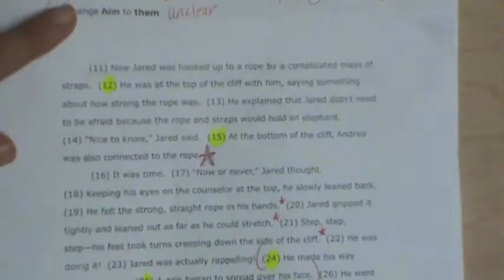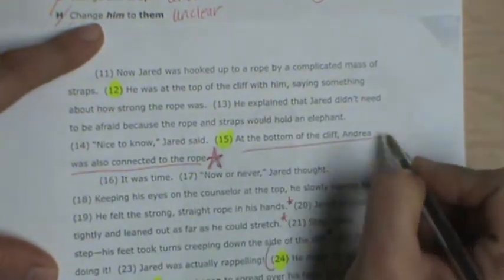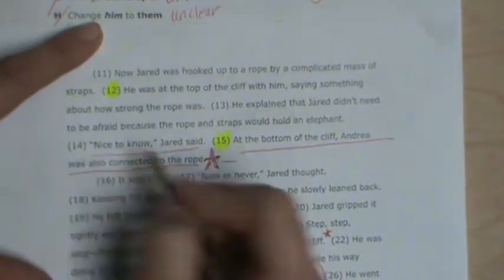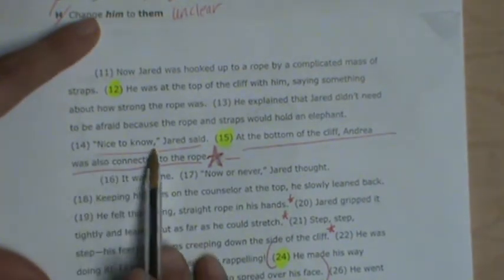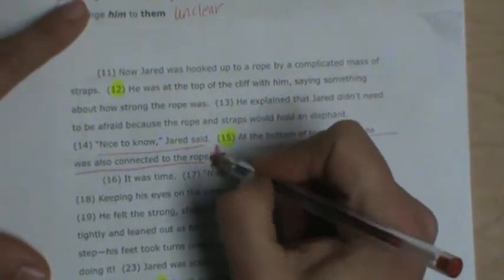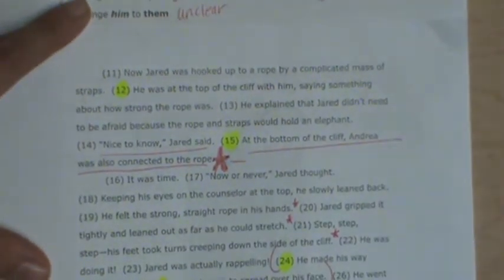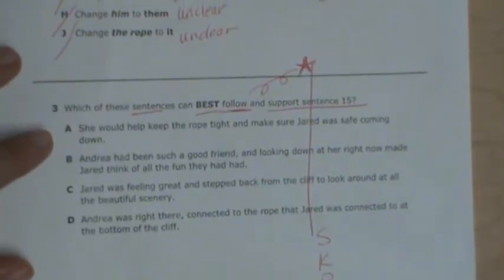Sentence 15, we have the star after it. So again, we're going to sandwich keyword plug in. We're going to underline the sentence before the star and after the star. But again, this is the end of a paragraph. So you're going to underline the two sentences before the star. Then you're going to read it to look for key words. Nice to know, Jared said. At the bottom of the cliff, Andrea was also connected to the rope. So more than likely, this sentence is going to give more information about Andrea being connected to that rope. Why would she be connected? What was she doing? Something like that. So let's look. Plug it in.